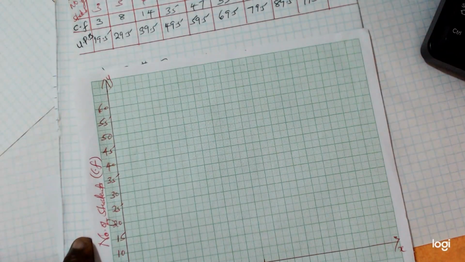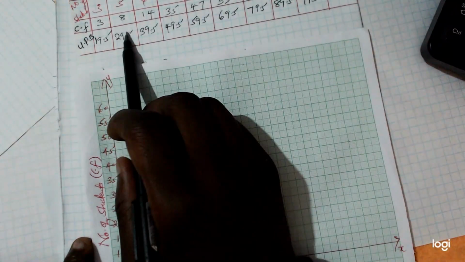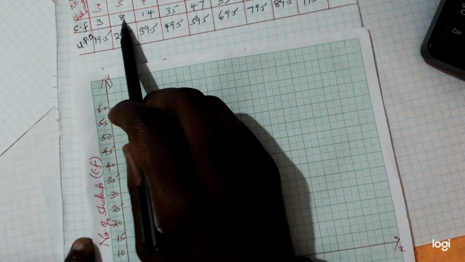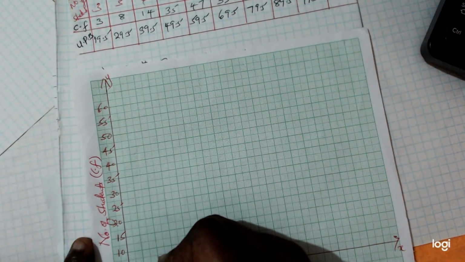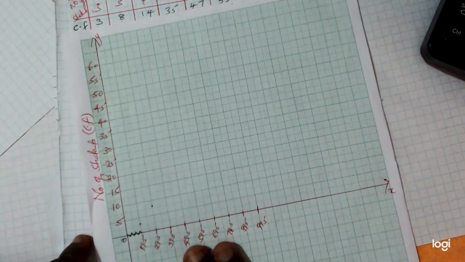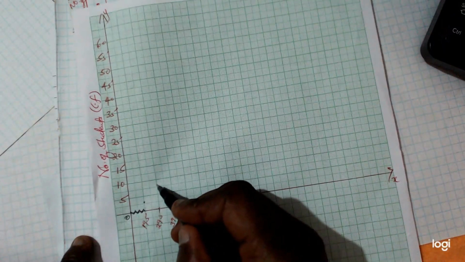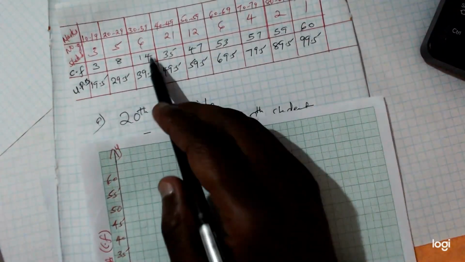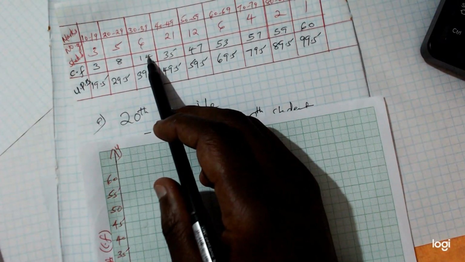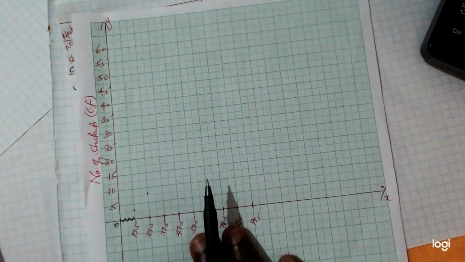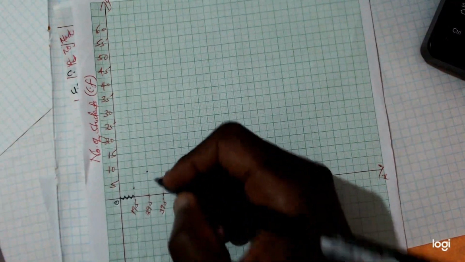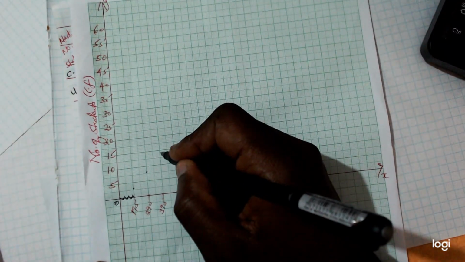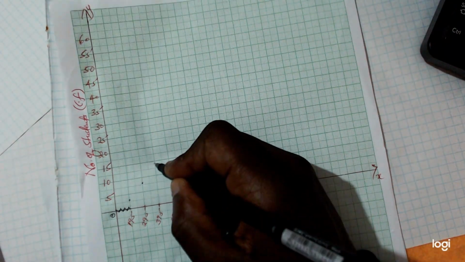Then we have 29.5 here. 29.5, cumulative frequency is 8. So 8 is here. 19.5, 3 is here. And then for 39.5 we have 14. So 14 is there.